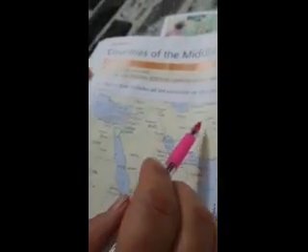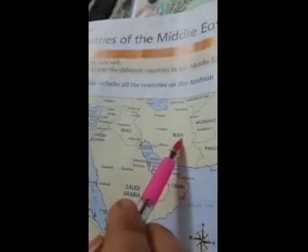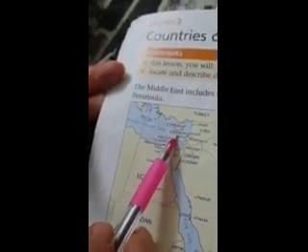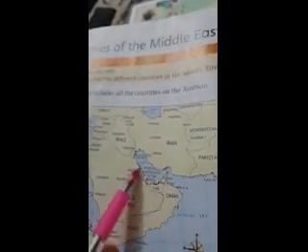Again, look at here. This is what? Iran. Okay. What about the bodies of water in the Middle East? A great part of the Mediterranean Sea is part of the Middle East. All the Red Sea, Gulf of Aden, the Arabian Sea, which is a very wide open sea, Gulf of Oman, and the Arabian Gulf.